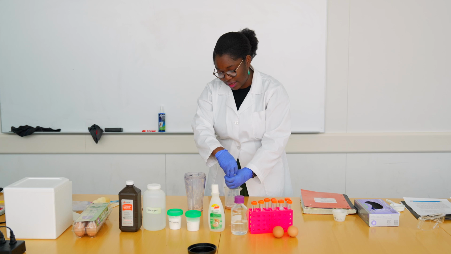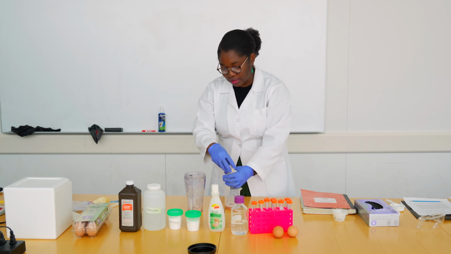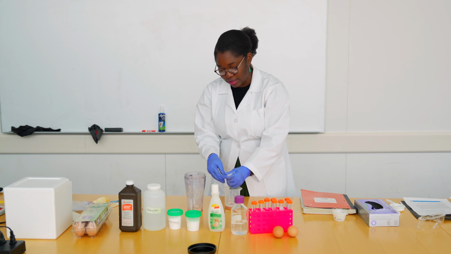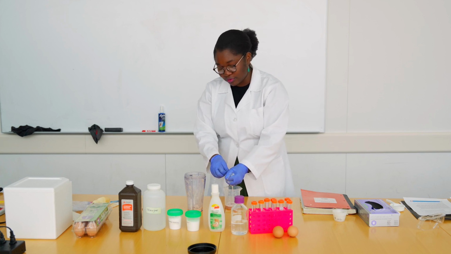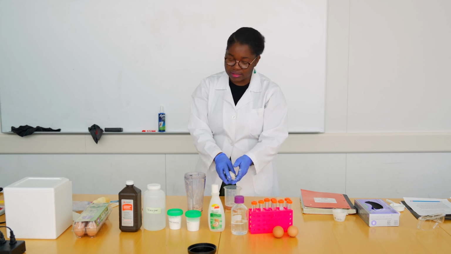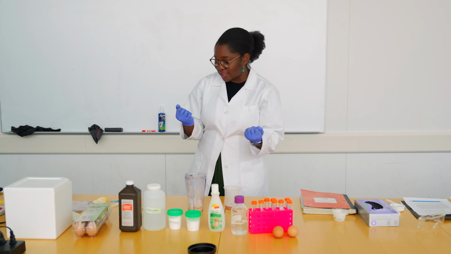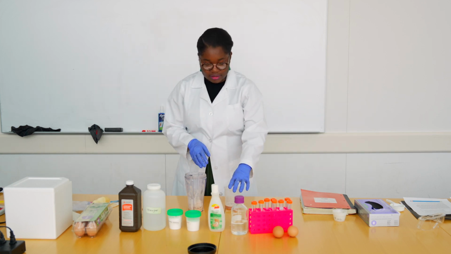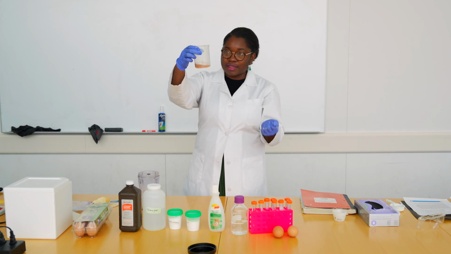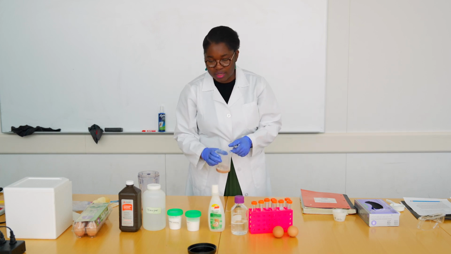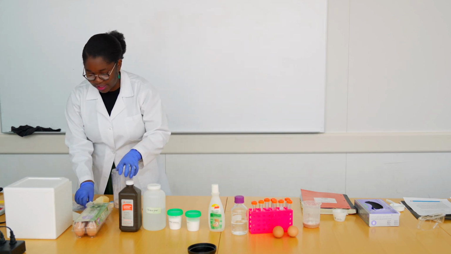And just to ease your process as you're blending the potato, sometimes you might need to add a little bit of water to your blender to facilitate the working of everything. So always have your gloves on and make sure you have everything separated. So this is my juice. And now that I have that, I can start the experiment.